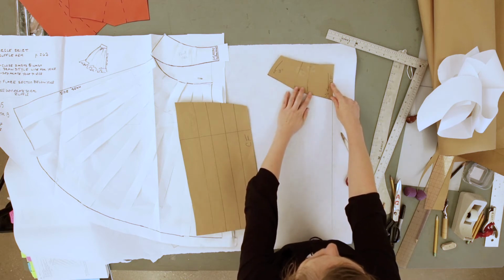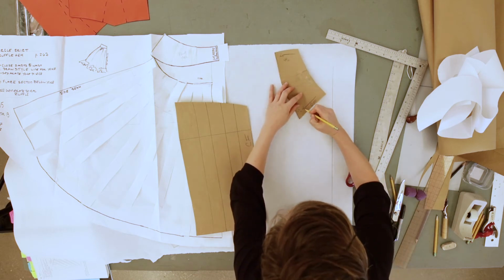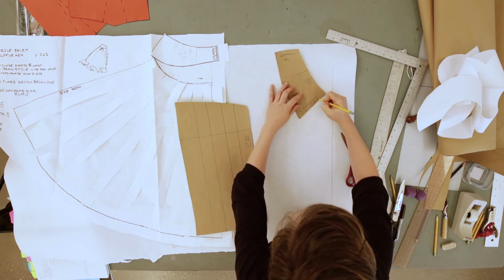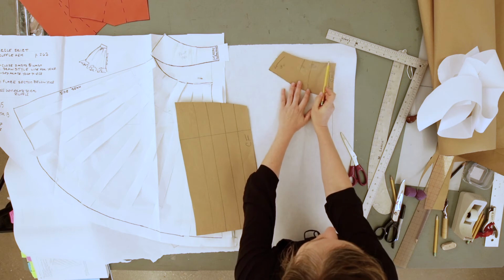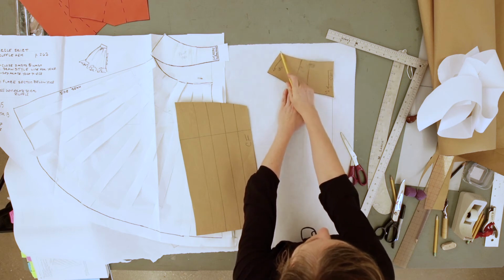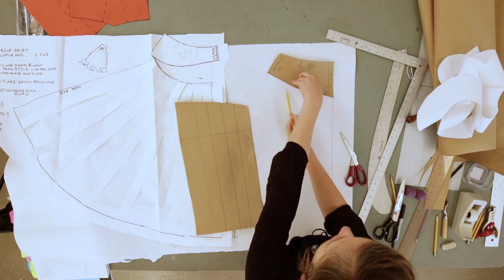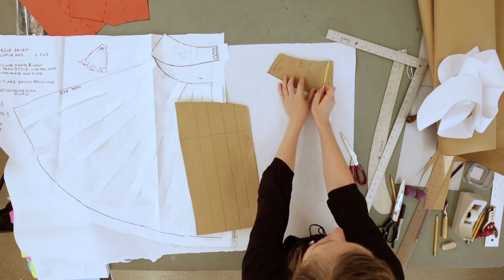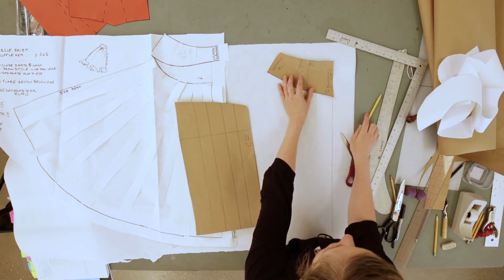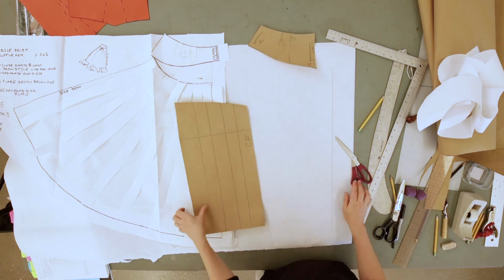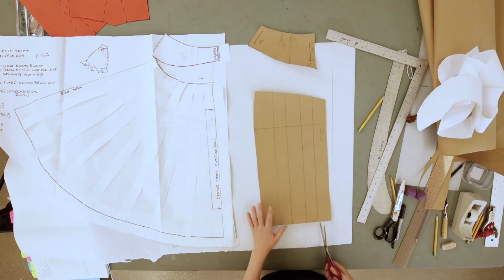The center front you would cut on the fold. And we would have a 1/4 inch seam allowance for the waistband, a 1/2 inch for the side seam, a 1/2 inch for the join seam, and then you would still need to do an inside waistband facing. Let's do our skirt next.